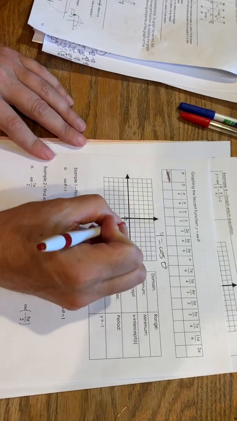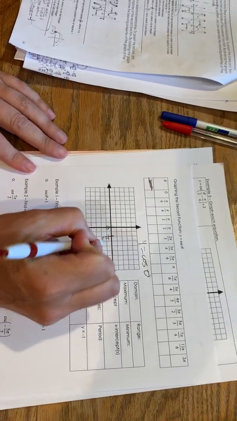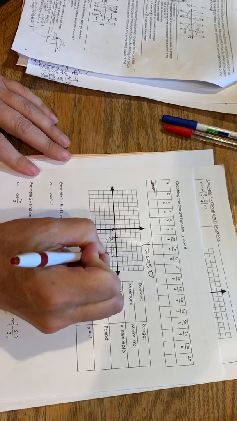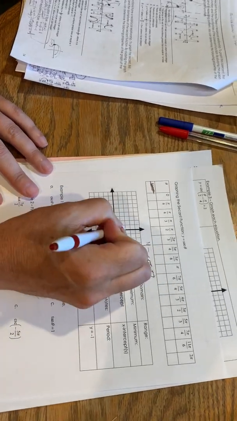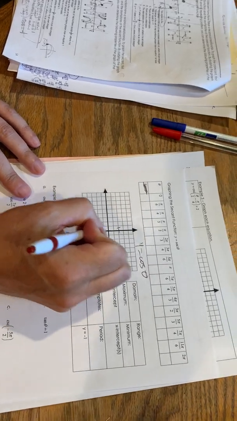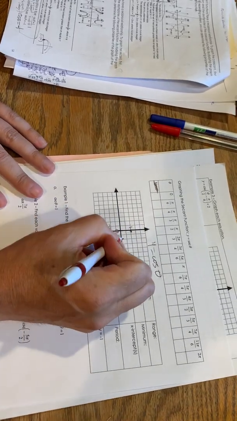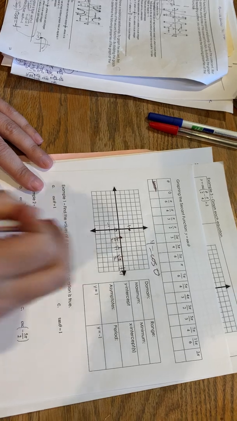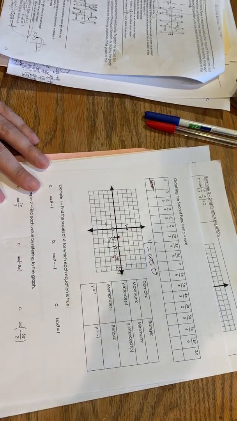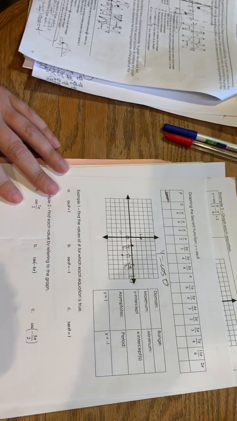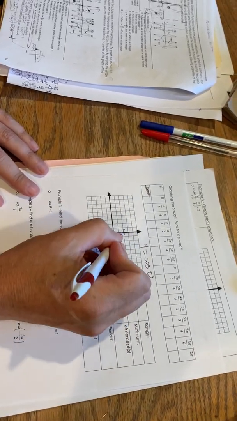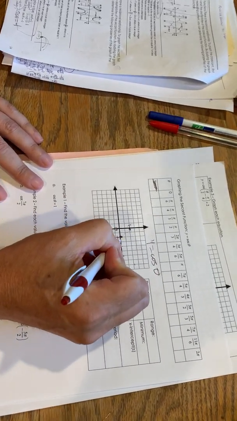Cosine, I'm going to go 0, pi over 2, pi, 3 pi over 2, and 2 pi. Cosine of 0 is 1. Cosine of pi over 2 is 0. Cosine of pi is negative 1. Cosine of 3 pi over 2 is 0. Cosine of 2 pi is 1. So this would be the normal cosine graph.